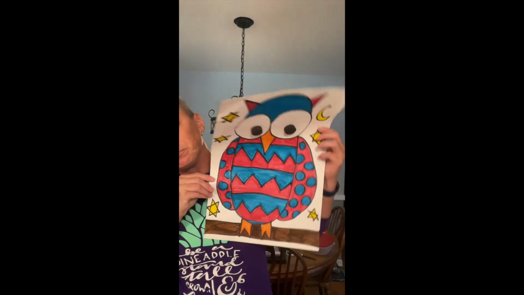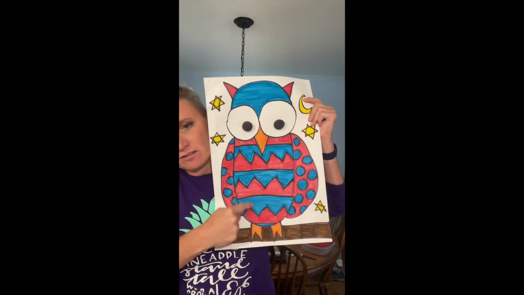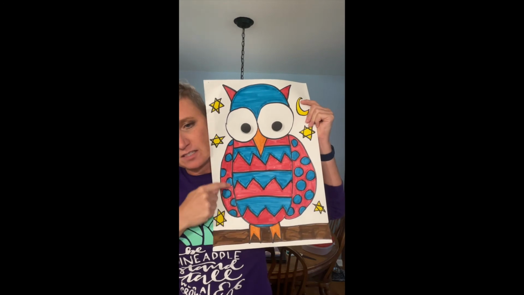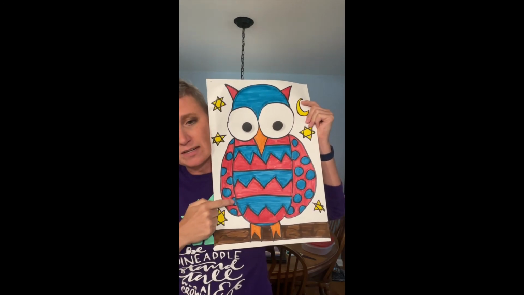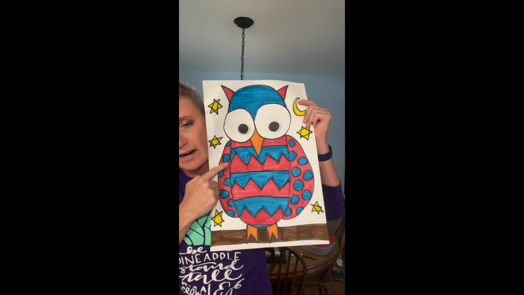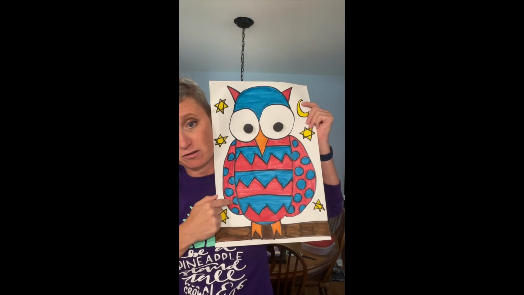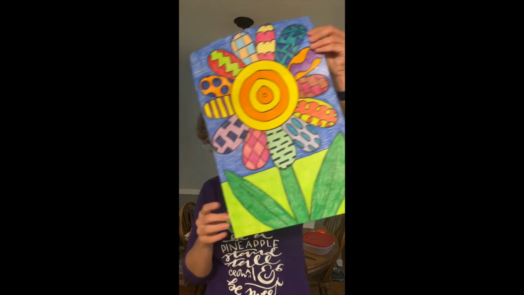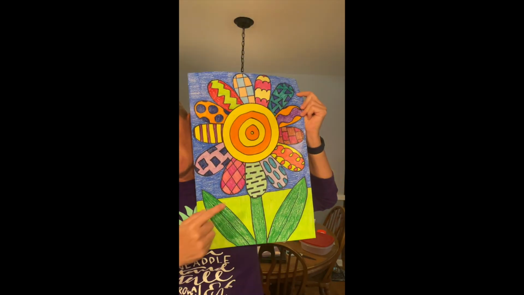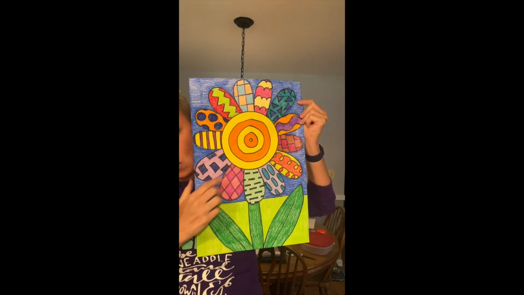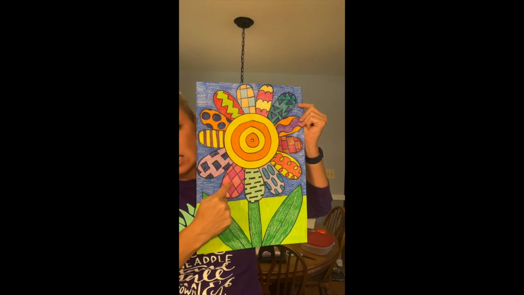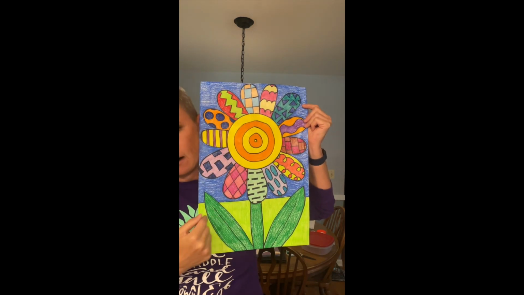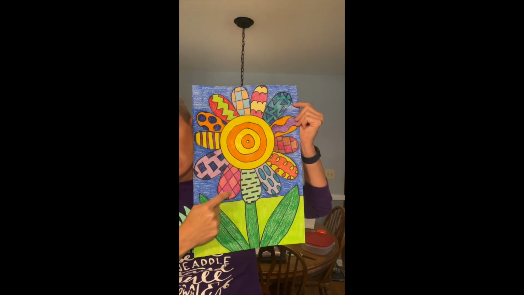So I hope you're following along and seeing that patterns repeat and they fill up different spaces in the art room. So it doesn't have to go circle, square, circle, square. It can go circle, square, but this whole area is filled in with circles. This one, I filled in all of our petals with patterns. And each petal has a different pattern, but throughout the pattern, those lines and shapes repeat.